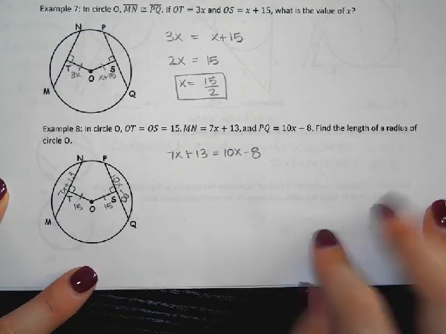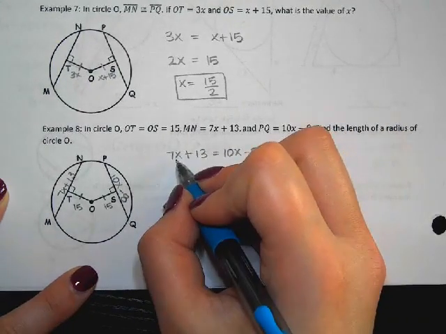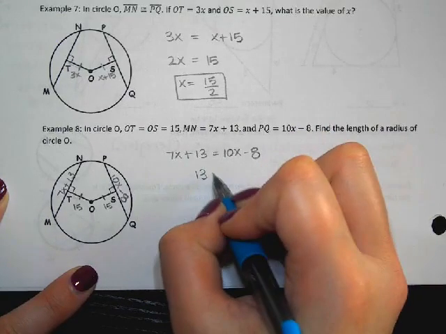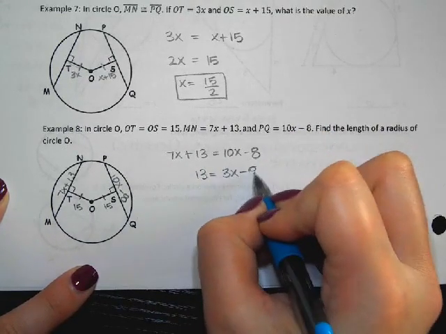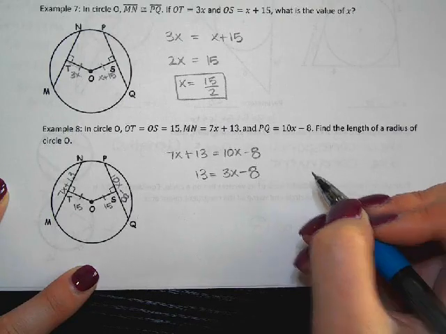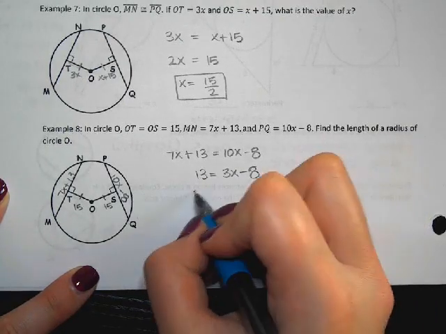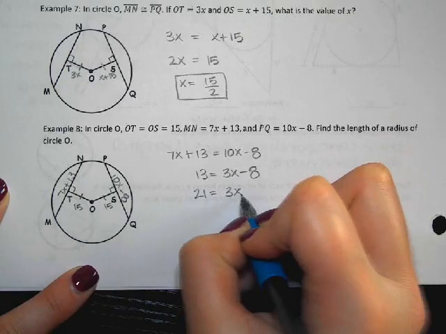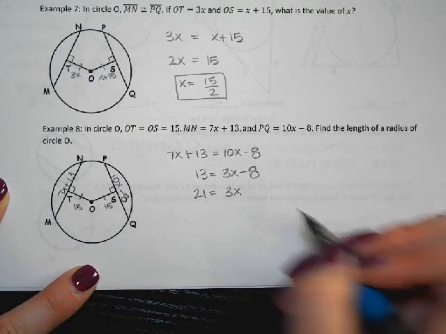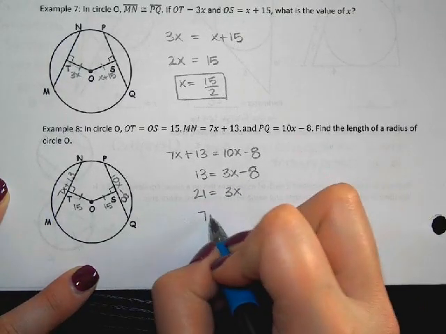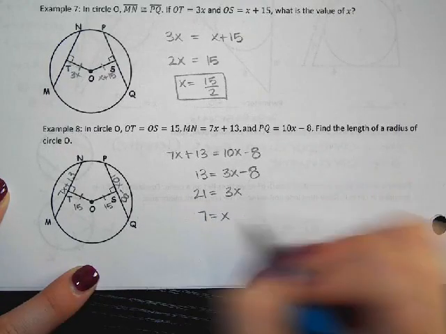And I'll go ahead and solve for x. So I can subtract 7x over to the other side. So 13 equals 3x minus 8. And then I'll go ahead and add 8 to the left side. So 21 equals 3x. And then I'll go ahead and divide by 3. And so x equals 7.